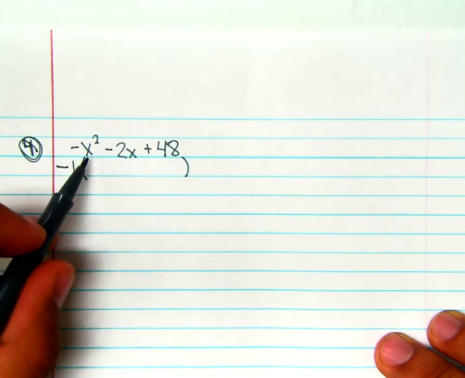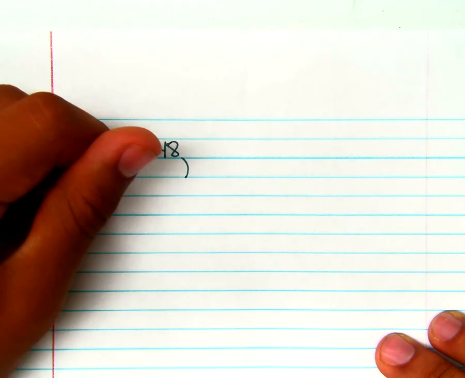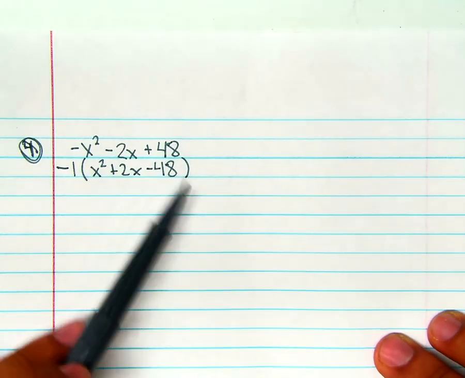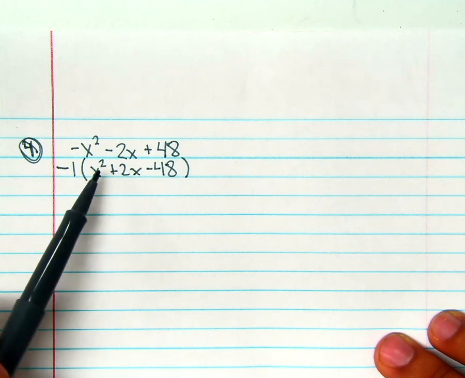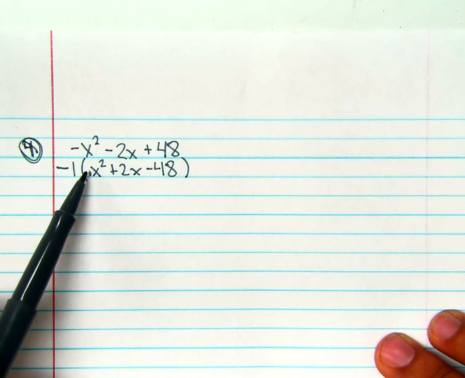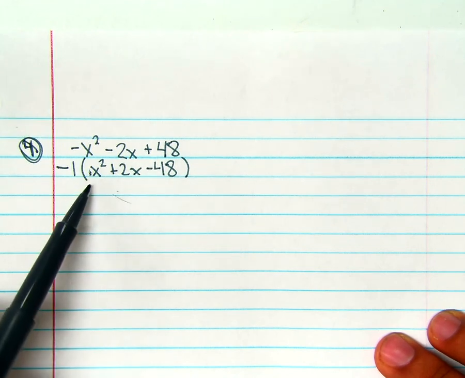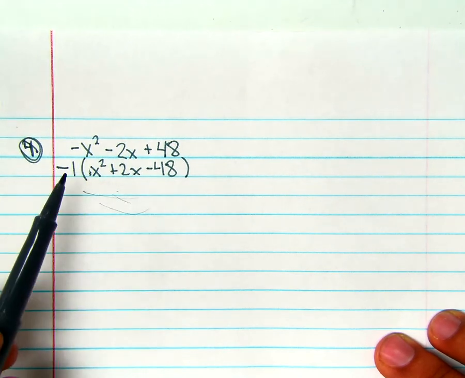So that's going to become what? Positive x squared. What is this? Plus 2x. And how about the last term? Minus 48. So now if we just focus on inside the parentheses and just ignore the negative 1, the negative 1 is going to stay there. We now have an a of 1, right? If we just look at inside the parentheses, we have an a of 1. So what we're going to do is solve for the polynomial inside the parentheses and just take note that there's going to be a negative on the outside.